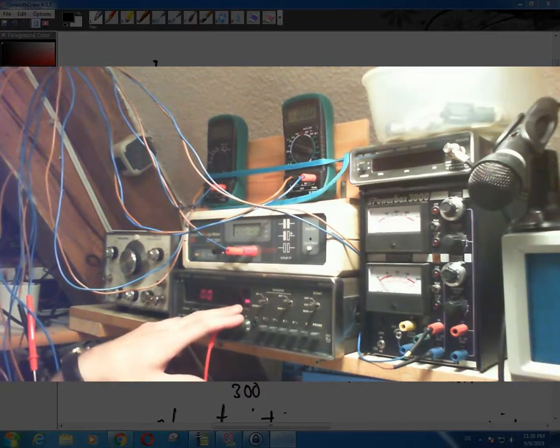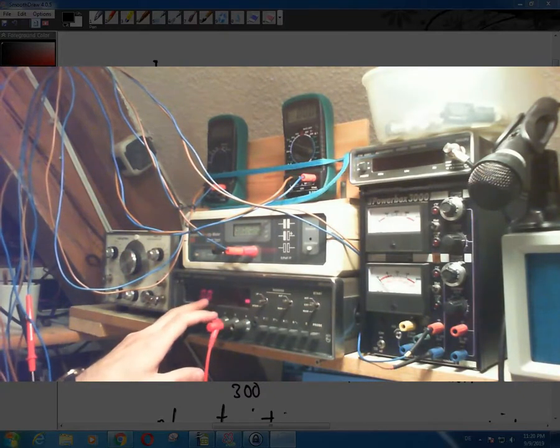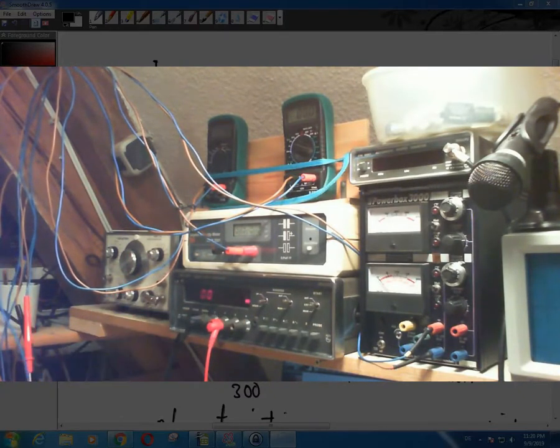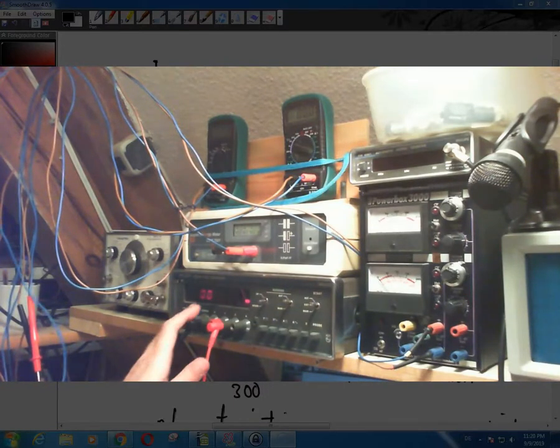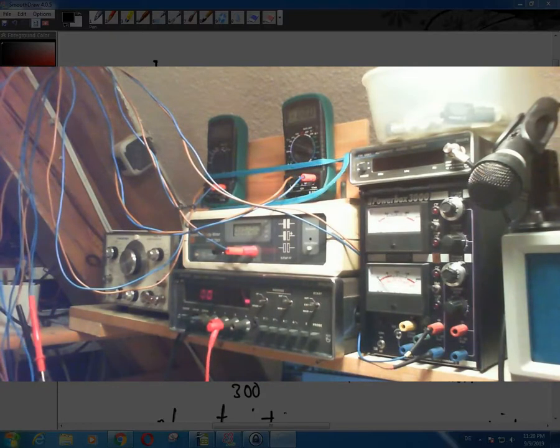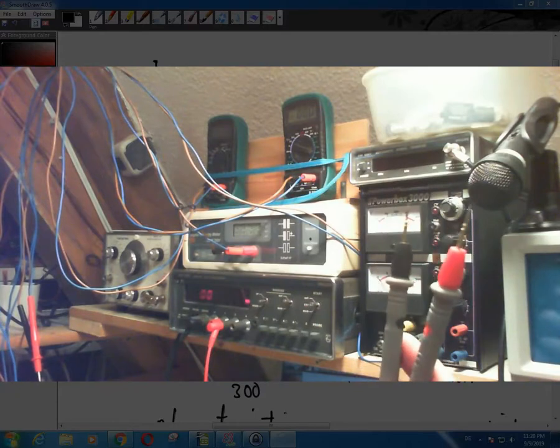Over here it says mega ohm, and over here it says 0, meaning that I'm not measuring any resistance. Actually, 0 doesn't mean 0, it means infinity, because the probes are open.